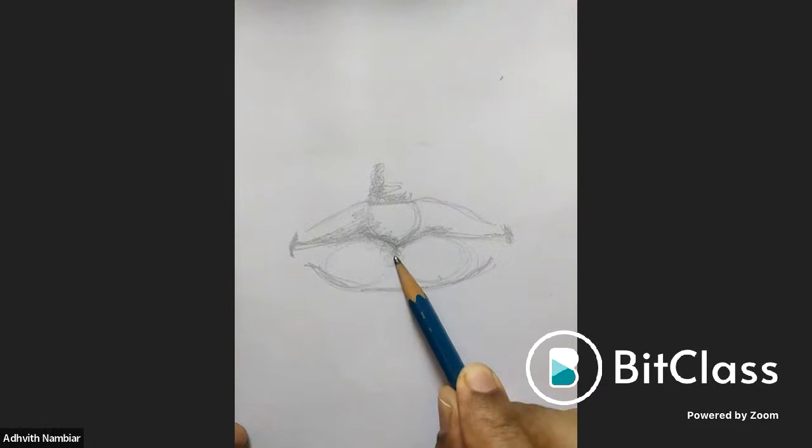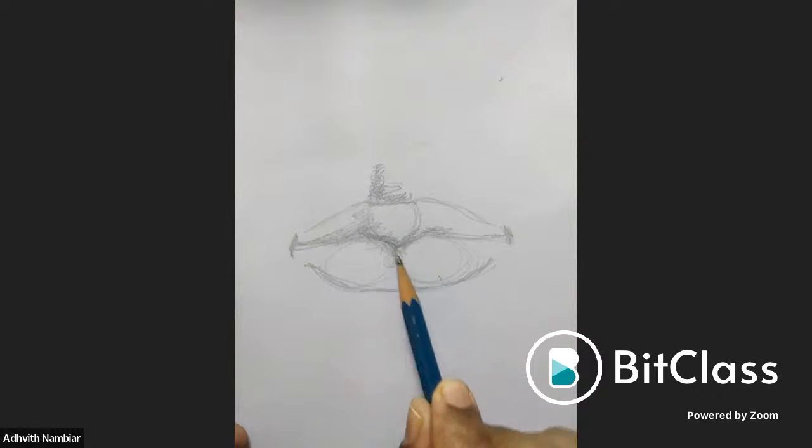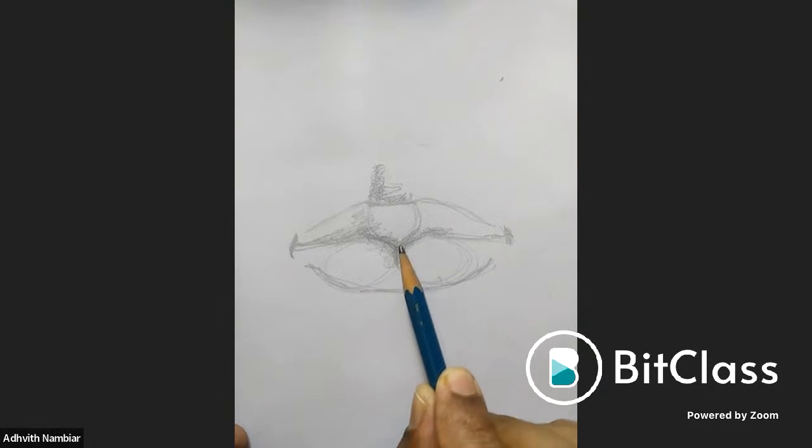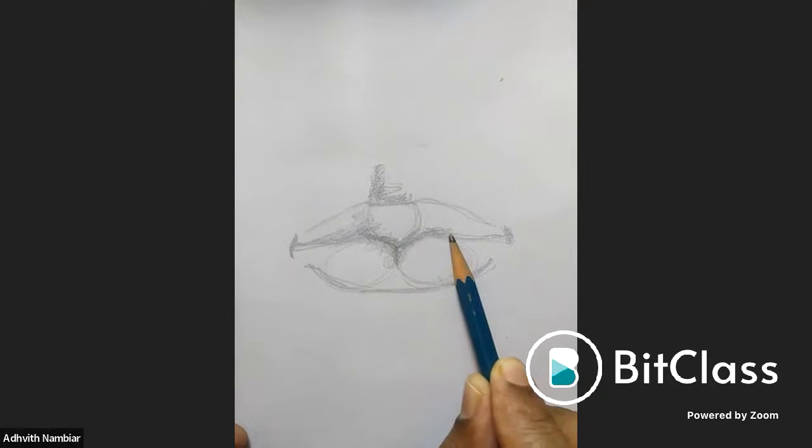Okay, a little bit of shade here. There's this partition here, right, in the middle. I'm just going to emphasize that a little more by keeping a little more shade there.